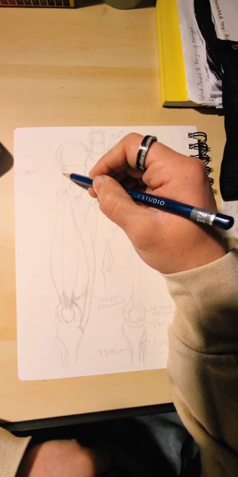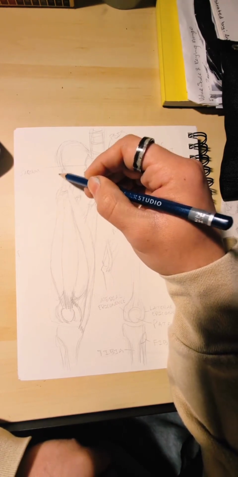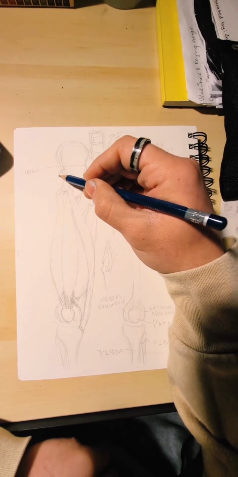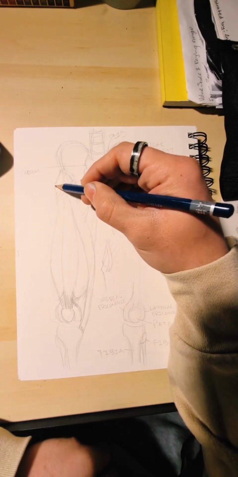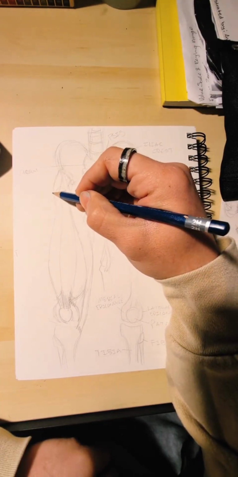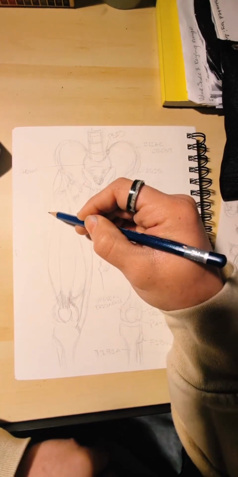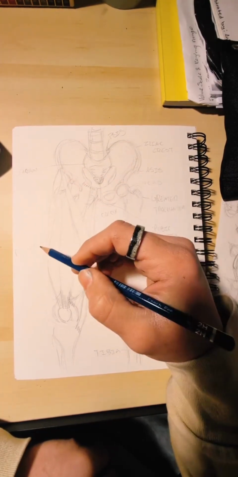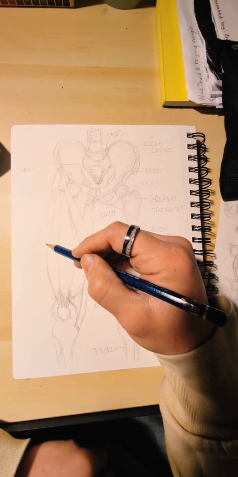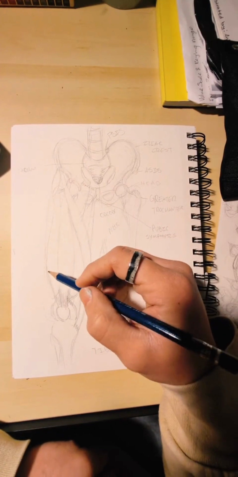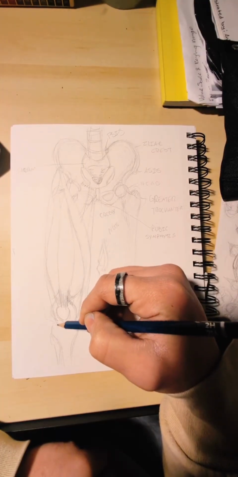And that tensor is going to come out this way. It's going to attach right there next to the sartorius. But it's going to come out this way. And right underneath that, you have this big tendinous band. And that tendinous band comes all the way around and attaches to the other side of that tibia.